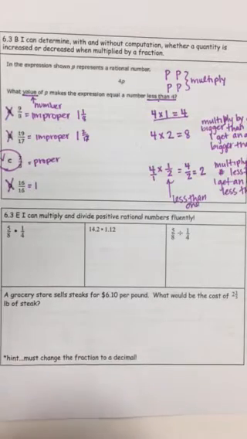Okay guys, we're looking at 6.3e. I can multiply and divide positive rational numbers fluently.